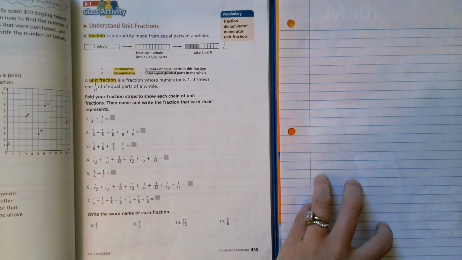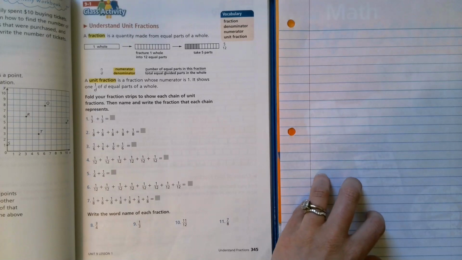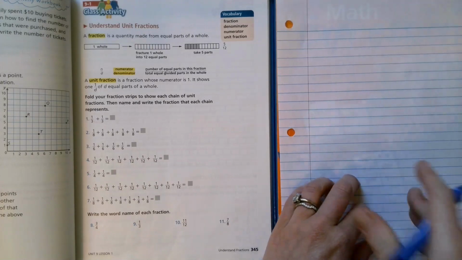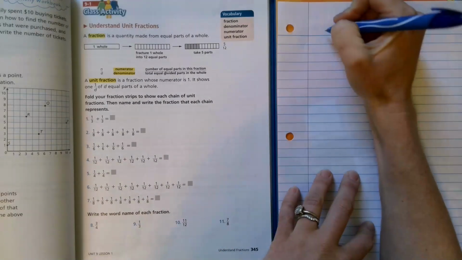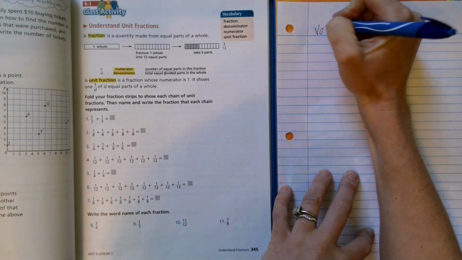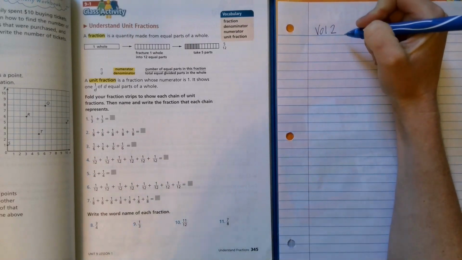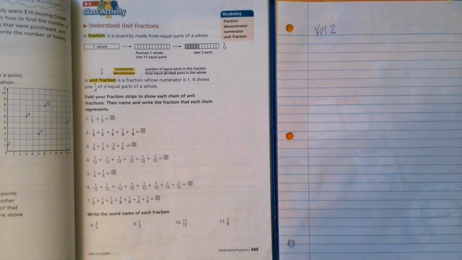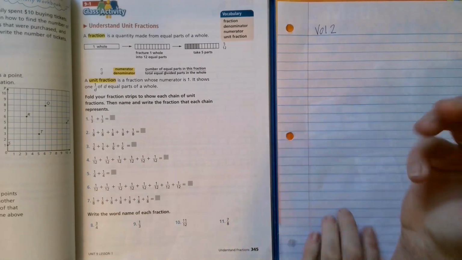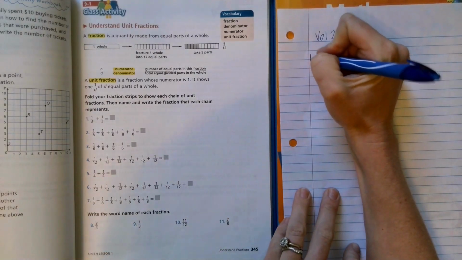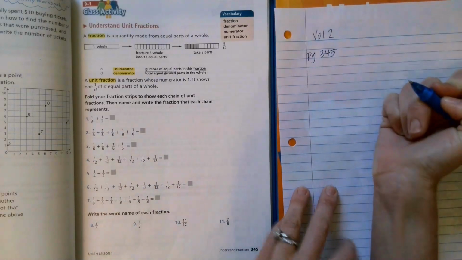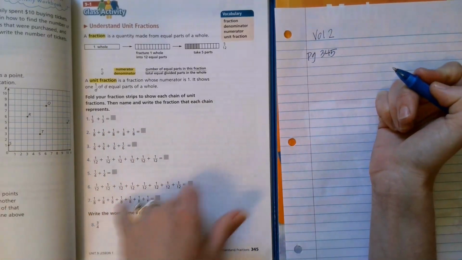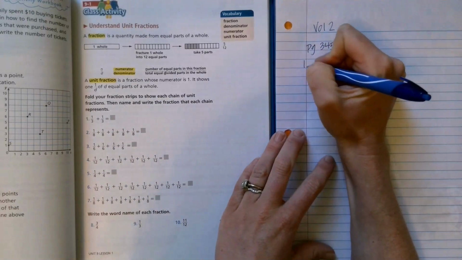Hey guys, today we are going to work on understanding unit fractions and adding fractions. I guess adding and subtracting fractions. So we are going to be in volume 2, and we're going to do a few different pages in our math alignment book, but I'll tell you as we go. So first off, we are on page 345, and we are going to do number 1 through 7 together real quickly.